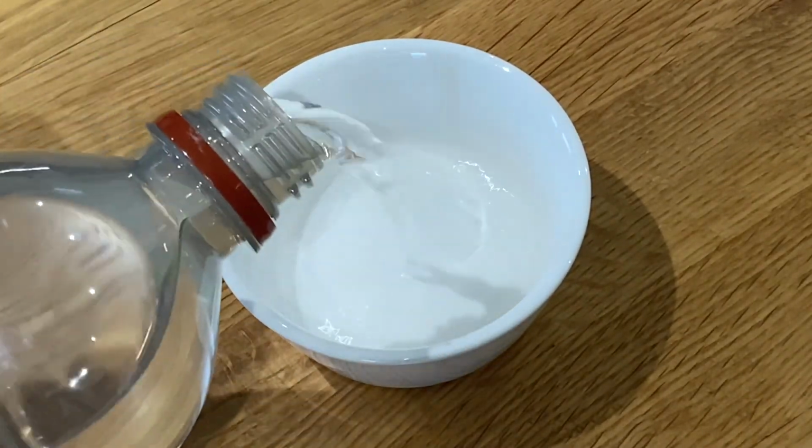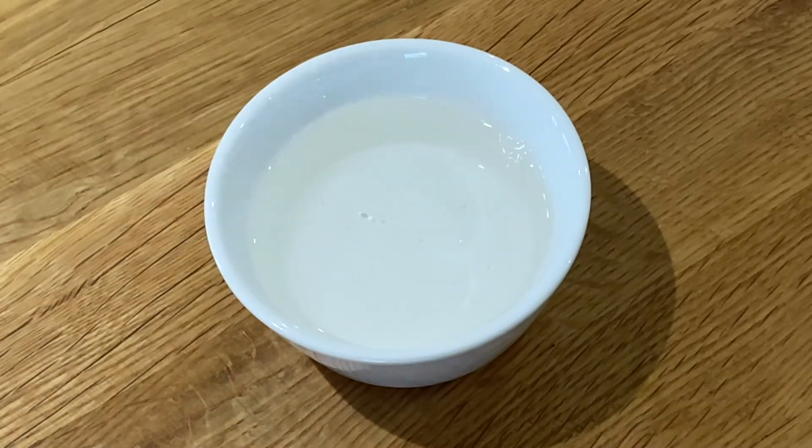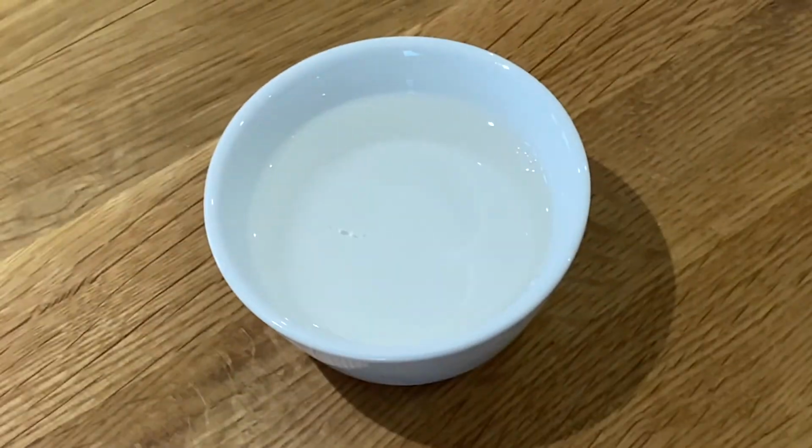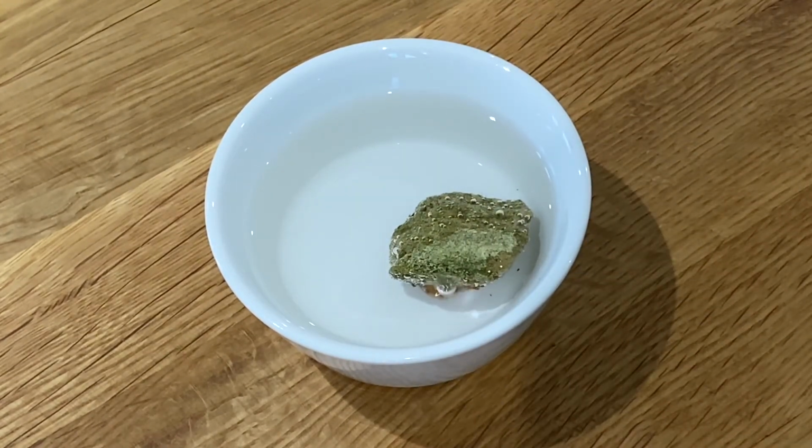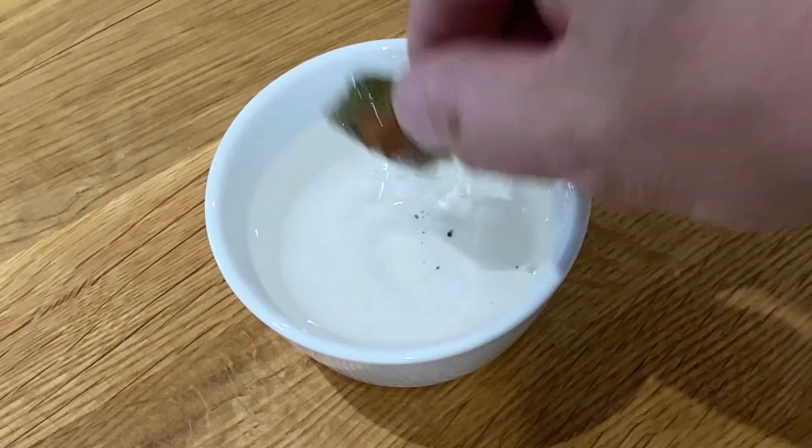So what we can do, because it's a very basic test but quite a good one to learn, is use some normal vinegar and pop our cement into the vinegar. Absolutely nothing. Got some air bubbles attached to it, but other than that, absolutely nothing. And that's because it's just cement and sand, there's nothing to it.